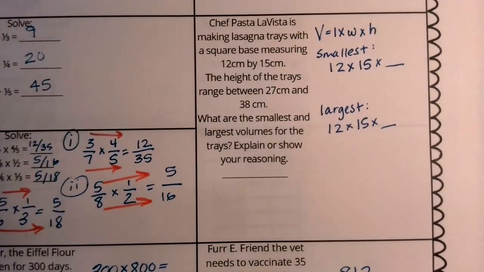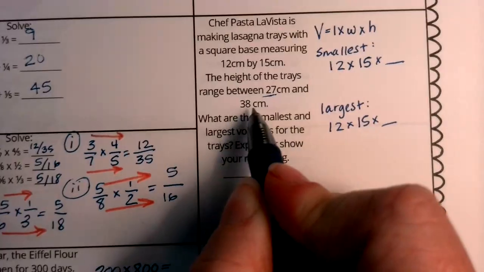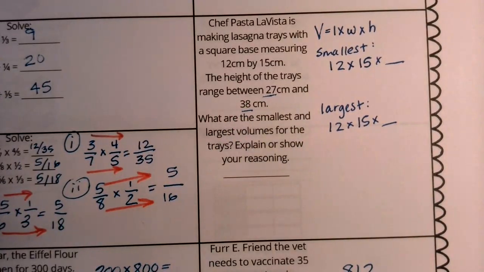Let's go to a question about volume. This says, Chef Pasta La Vista is making lasagna trays with a square base measuring 12 by 15 centimeters. The height of the trays ranges between 27 and 38 centimeters. What is the smallest and the largest volumes for the trays? Explain or show your reasoning.